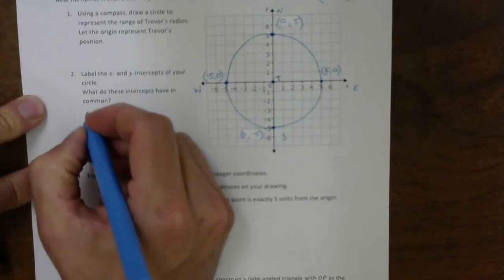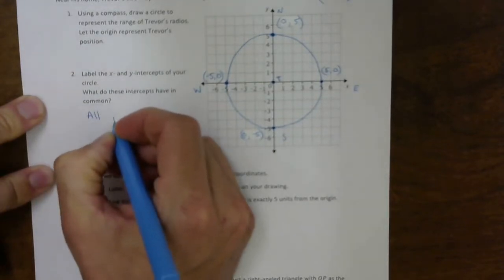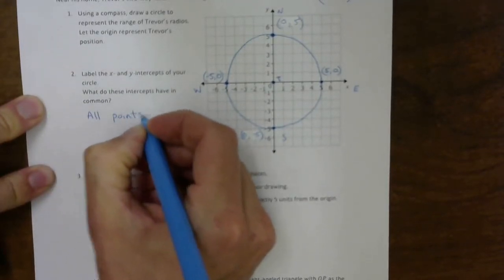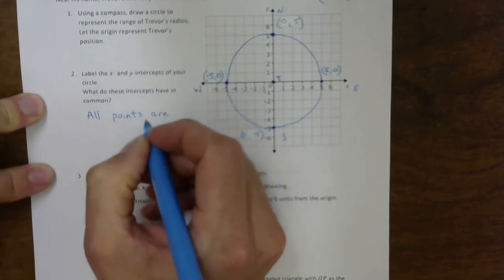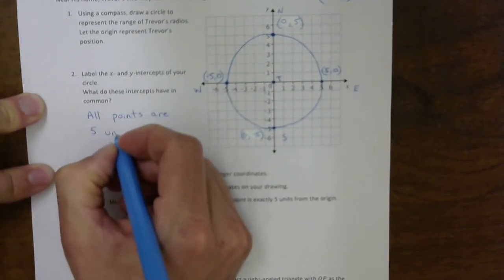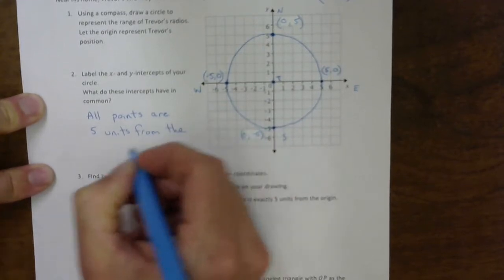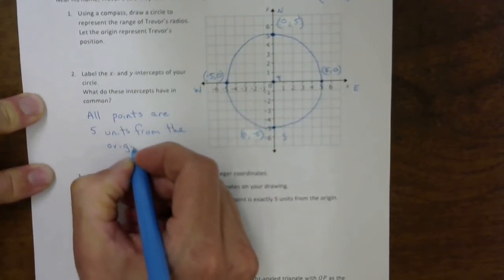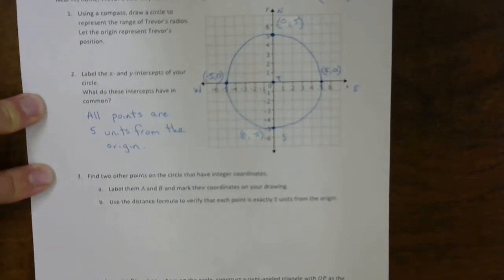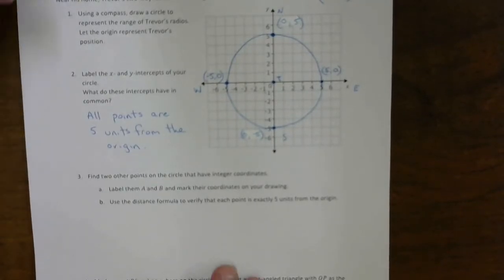Let's make a little note here. What do they all have in common? All points are 5 units from the origin.